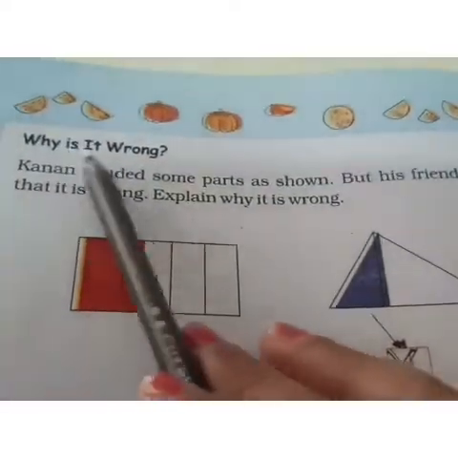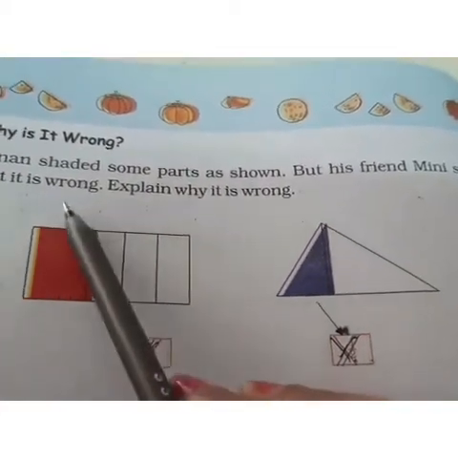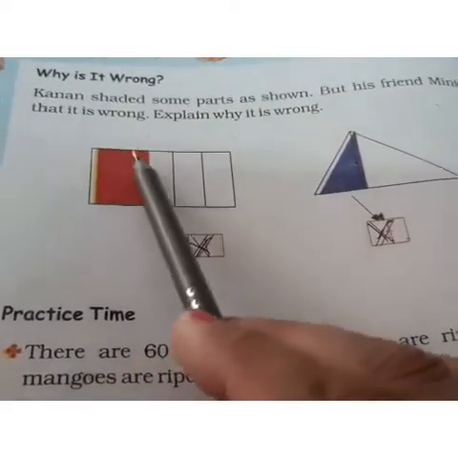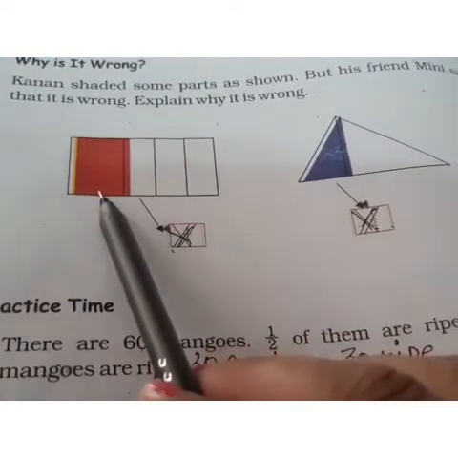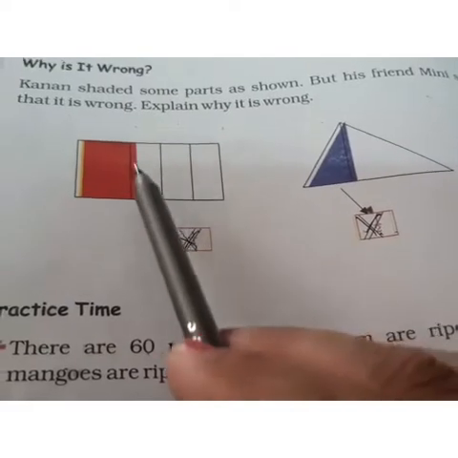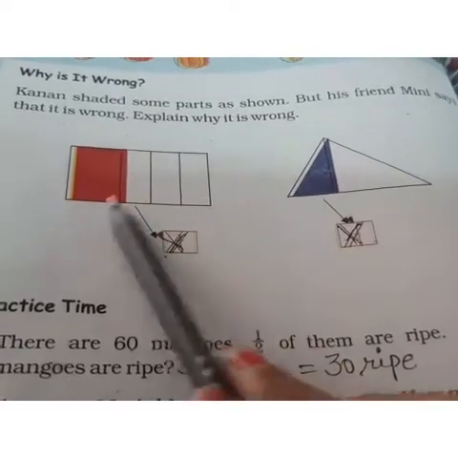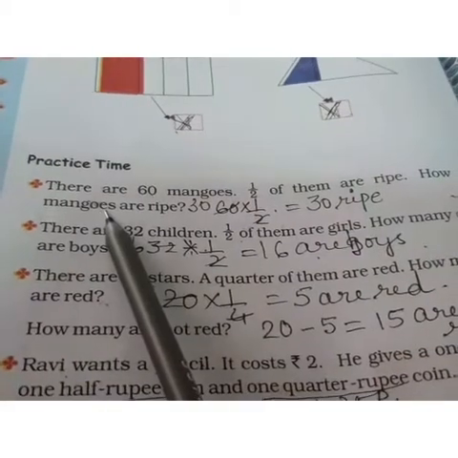So the last page. Why is it wrong? Now Kanan showed some parts as shown, shaded some parts as shown, but his friend Minnie says that it is wrong. Explain why it is wrong. Now here you can see that 1, 2, 3, 4 parts are there in total. Out of 4 parts, ये जो एक part है वो बड़ा है 3 parts से, so ये unequal parts का distribution हुआ है. Same way यहाँ पर भी जो division हुआ है, that is unequal. 1 part is bigger and the remaining part is smaller, so that is why it is wrong.